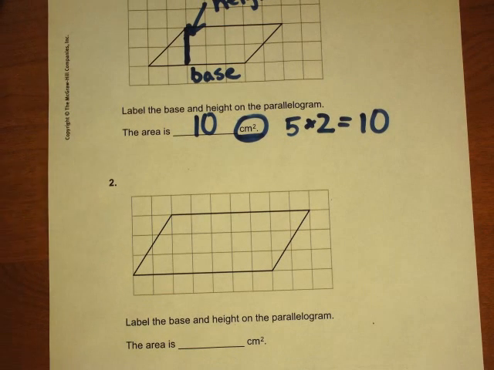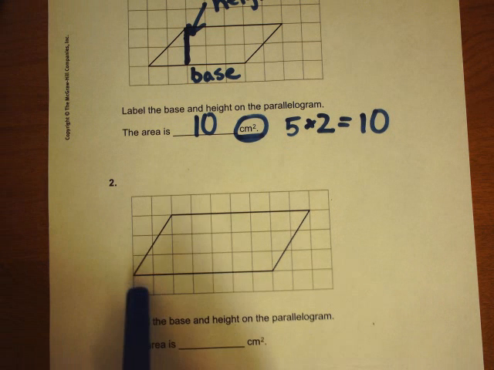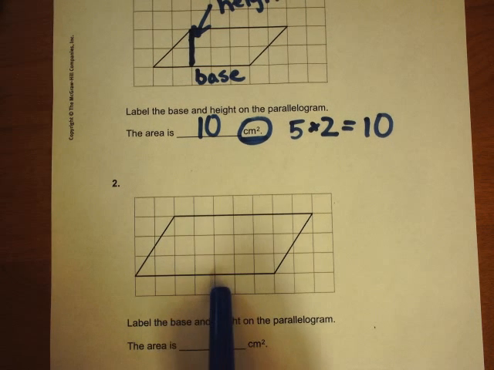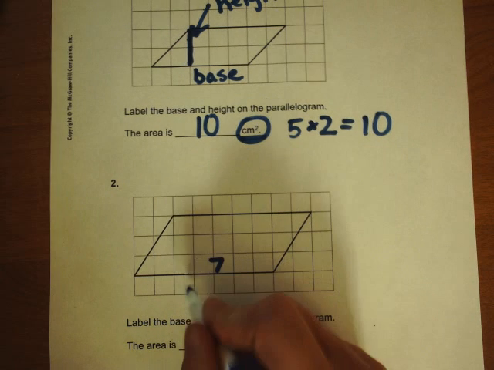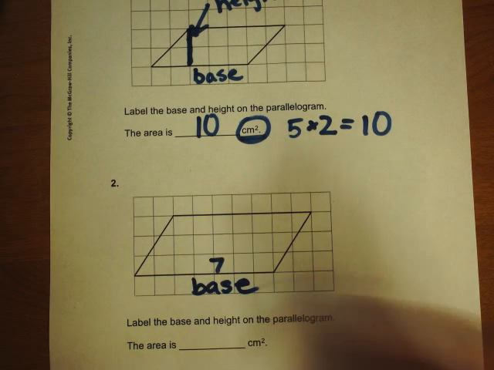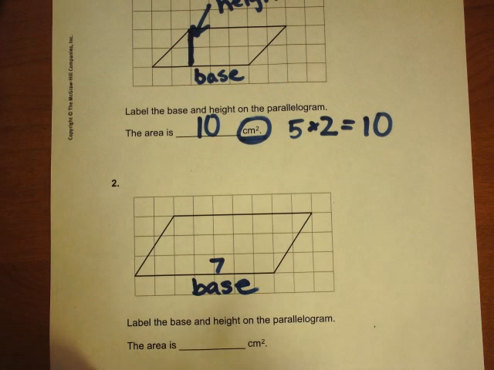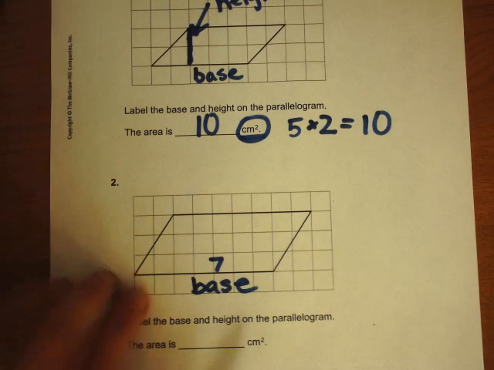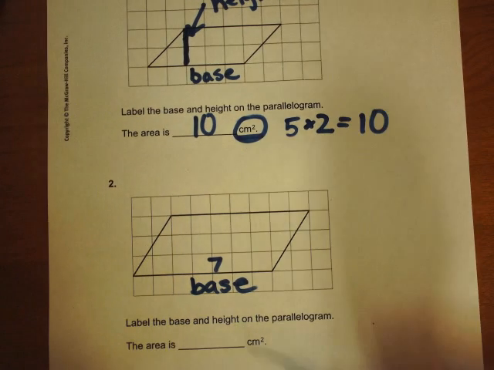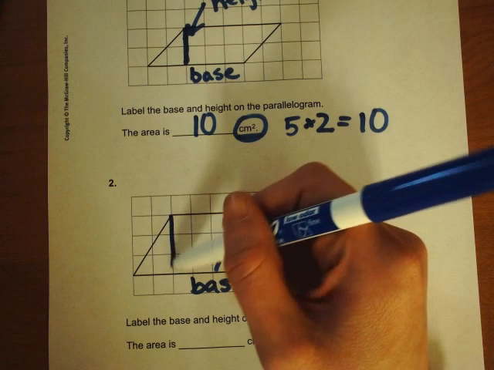Okay, ask yourself, how many units is that base right now? 1, 2, 3, 4, 5, 6, 7. That's that base. And the height, how many units is that height? Right, we're not measuring the side here, we're measuring the height perpendicular to that base.